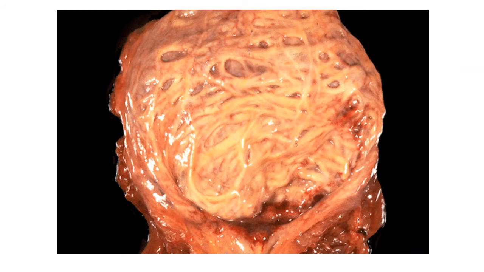This is the gross picture of a urinary bladder. The mucosal surface is showing prominent trabeculation that is secondary to the benign nodular hyperplasia. This benign nodular hyperplasia predisposes this patient to infection, calculus formation, and other complications we have discussed earlier.